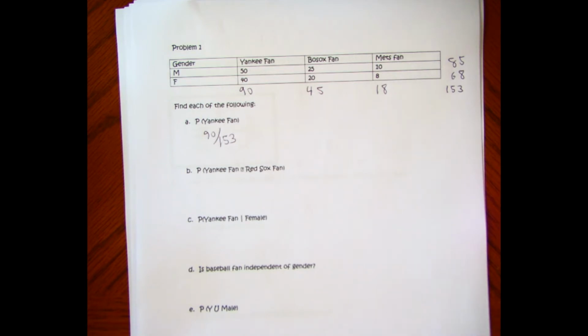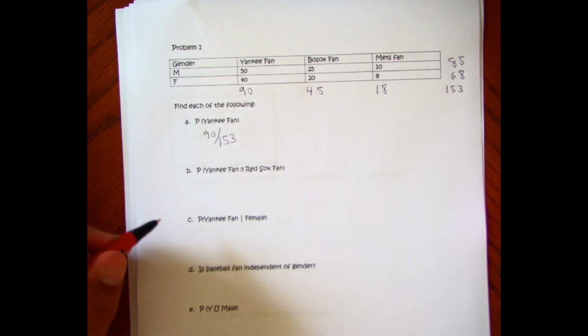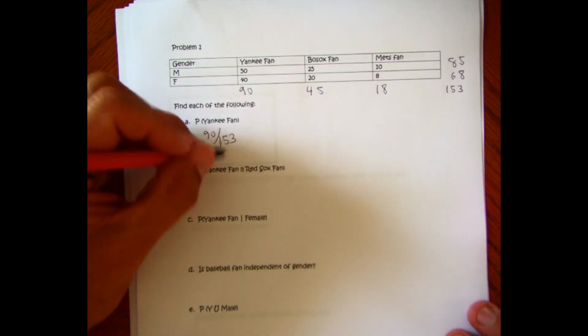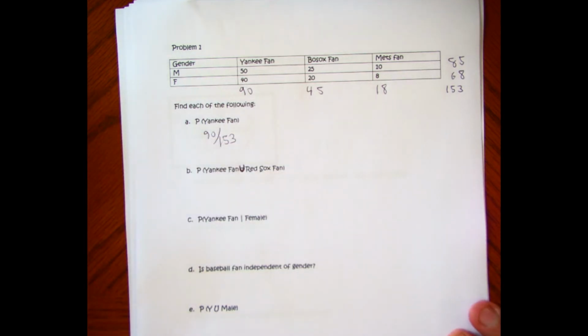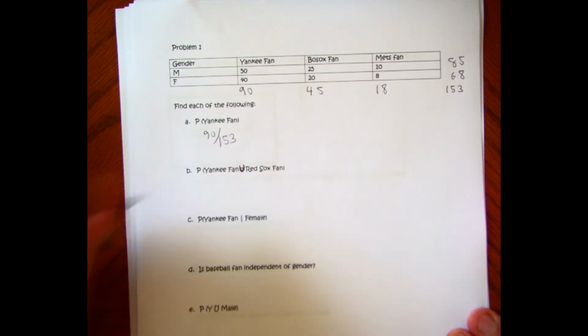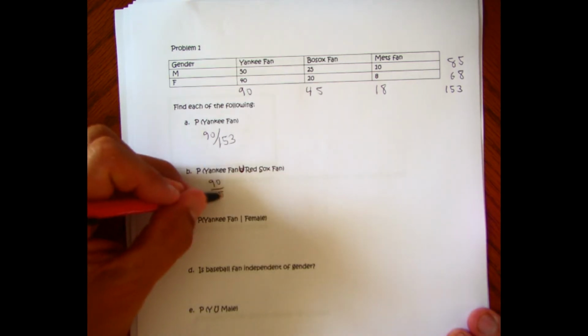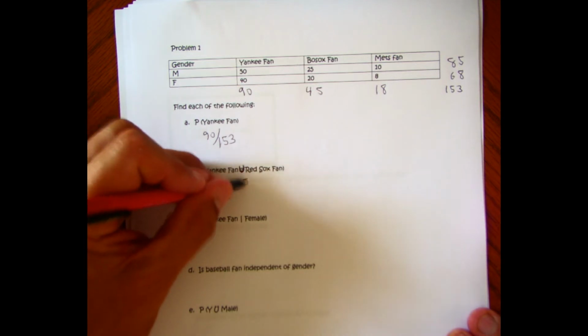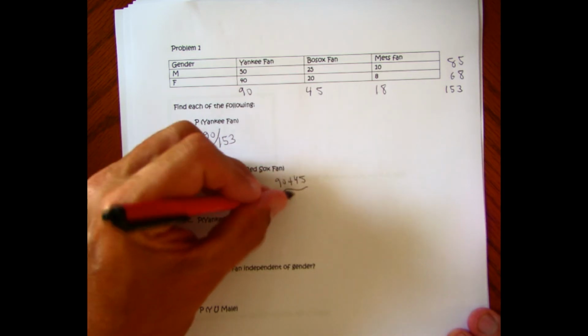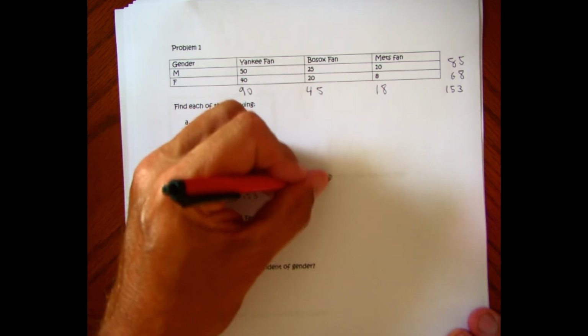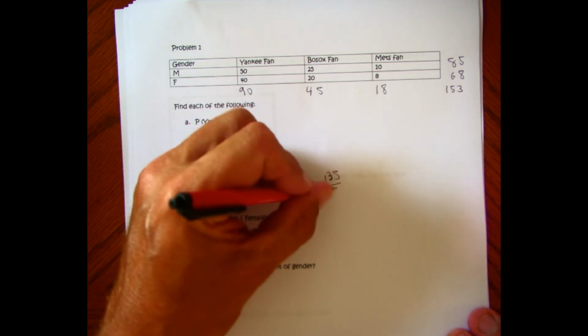Okay, this should be Yankee fan or Red Sox fan. So those are disjoint events. Yankee fans are not both Red Sox fans, and Red Sox fans are not Yankee fans. So what do we do? We add. So we do 90 out of 153 plus 45 out of 153 equals 90 plus 45 out of 153. And it comes out to 135 out of 153.